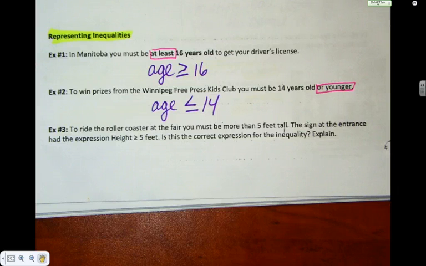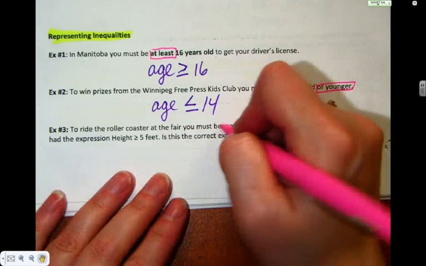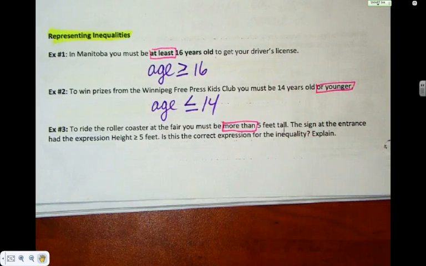Okay, let's do a quick vote. Who thinks it is correct? Who thinks it is not correct? Okay, the not corrects have more votes. Let's talk about why. Keywords in the sentence: more than. Does that imply you can be 5 feet on the nose? No. So is the correct expression height is greater than or equal to 5 feet?